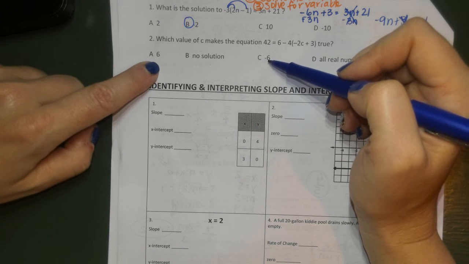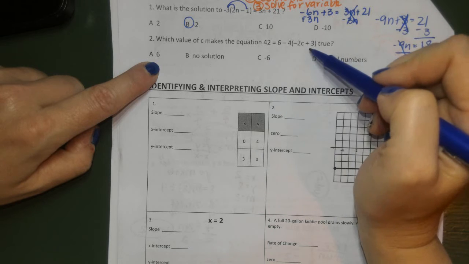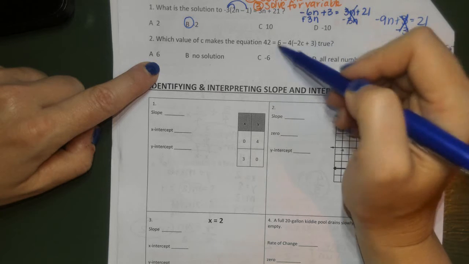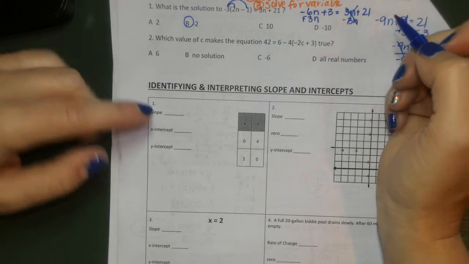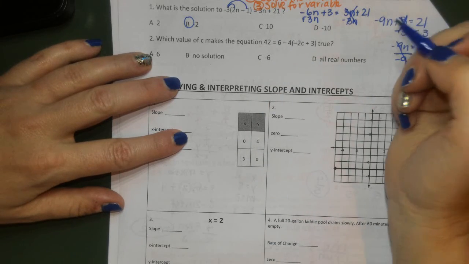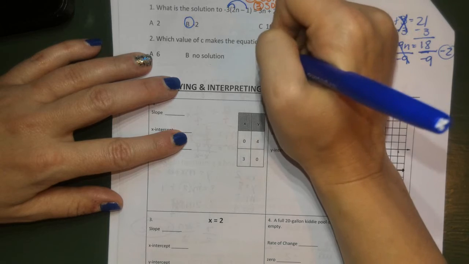Then if 6 doesn't work, I would plug in a -6 and see if that was true, if 42 equaled all this with a -6 in there as a C. Or you could just solve for C. If you were to solve for C, I could set this up for you.